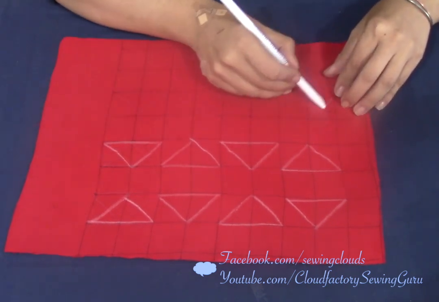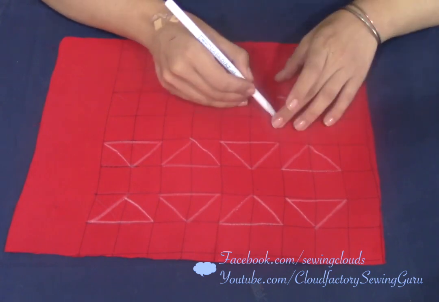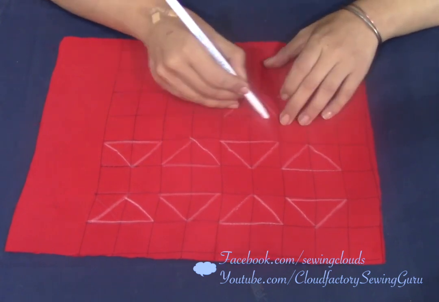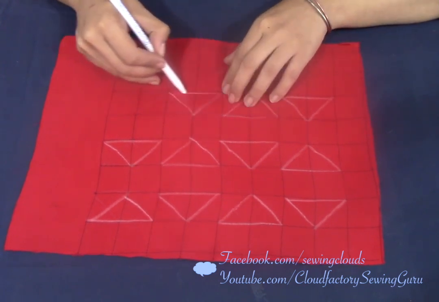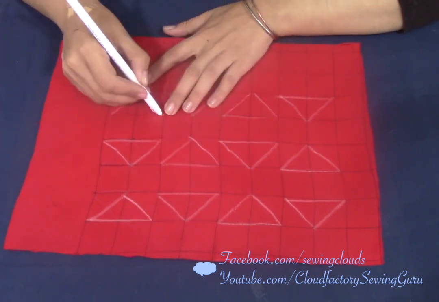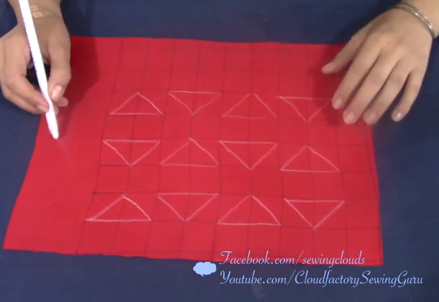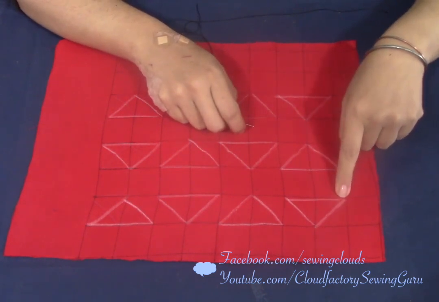Then I am going to skip the next line of squares, and in the next one I am going to draw my triangles in the opposite direction than the previous one, like this.